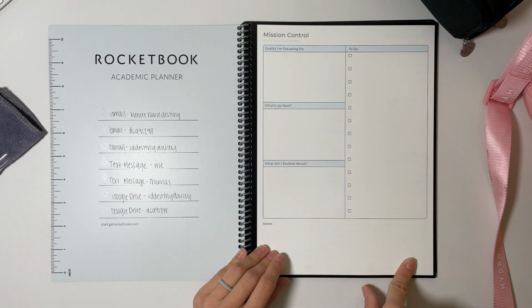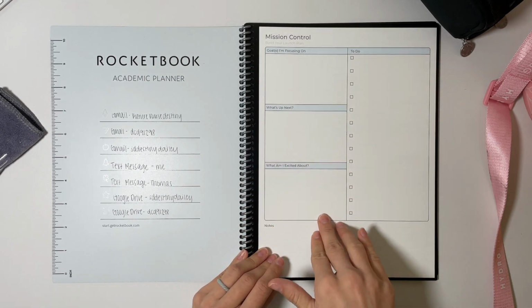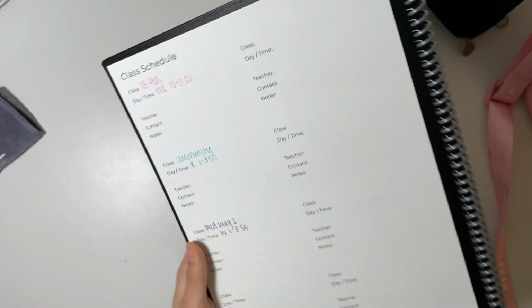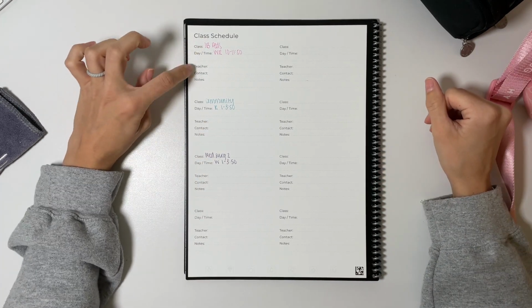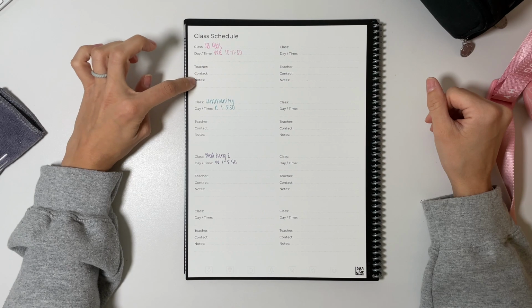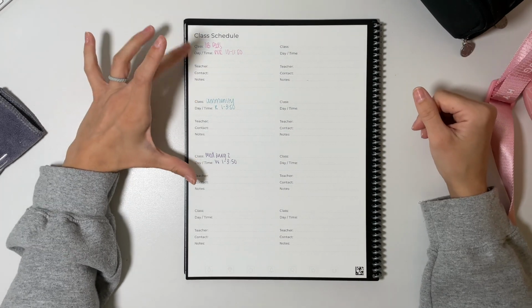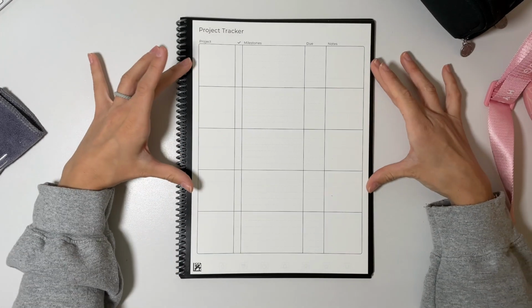So this first mission control page just has some things like goals, what's next, what are you excited about, to-do list, and notes. Next up, we have a little class schedule. So you can put the class that you're taking, the day and the time that you take it, your teacher, their contact, and any notes that you have, like don't forget book or whatever. So I just have my 3 classes there with the times that I'm taking them. On the other side, there is a project tracker.